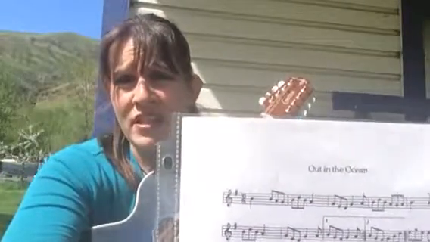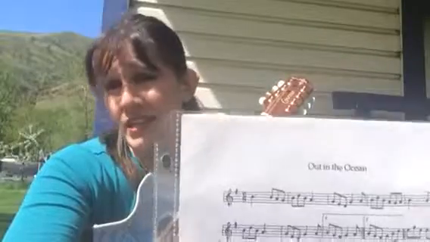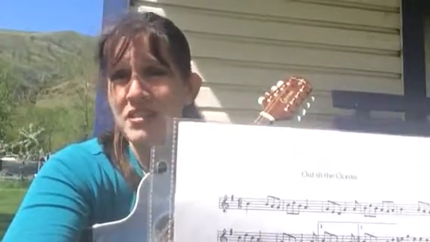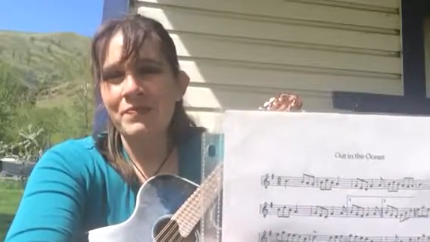That's called a triplet. Most jigs are notated in 6/8, so there are 2 sets of 3 per measure. There are different types of jigs. There's a double jig where you have 4 sets of 3. There's a slip jig where you have 3 sets of 3. And each of those types of jigs are different dances. So that's a fun bit of trivia, but most jigs you're going to find in 6/8.